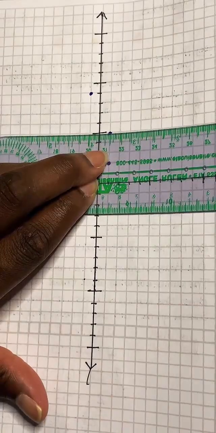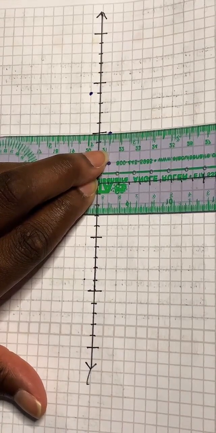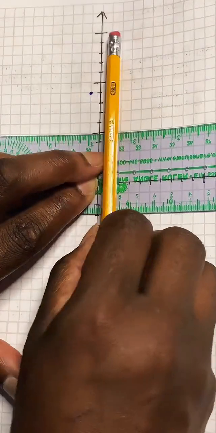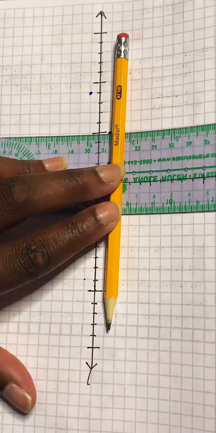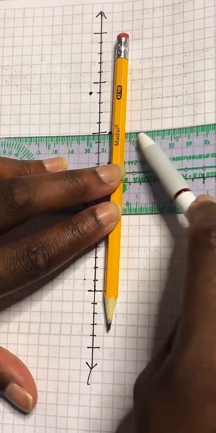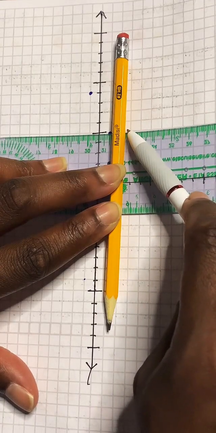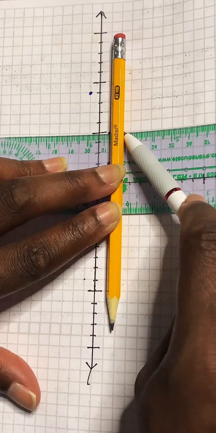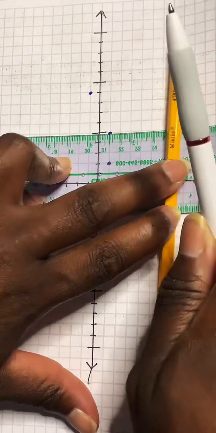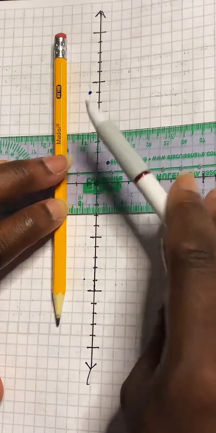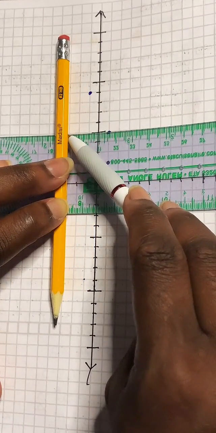So if I take a vertical line, and vertical means up and down, it's only hitting the line that's up here at one spot, right here. It's hitting it one time. If I come over here, it's hitting it one time. If I come back here, it's hitting that vertical line one time.